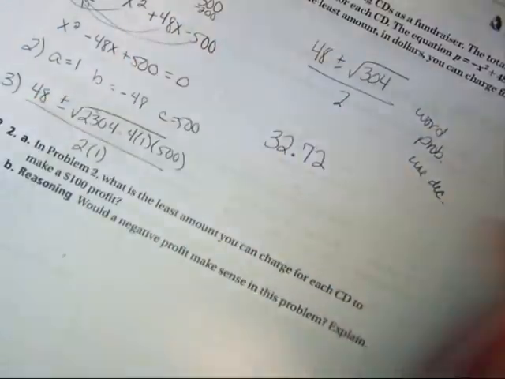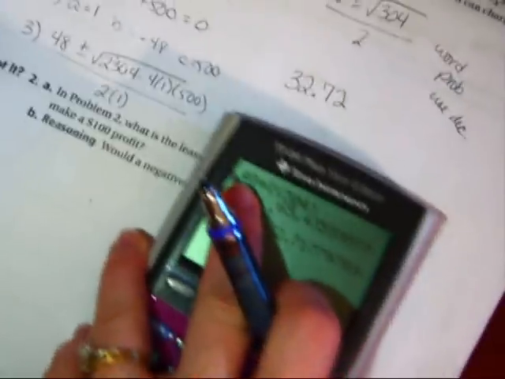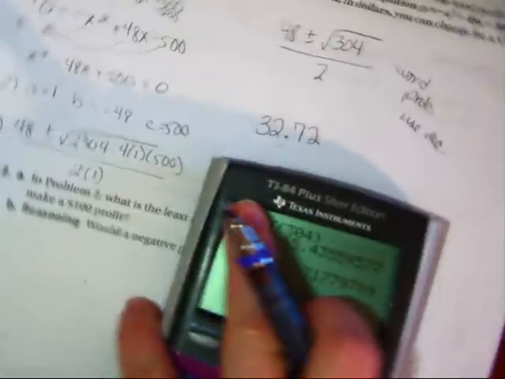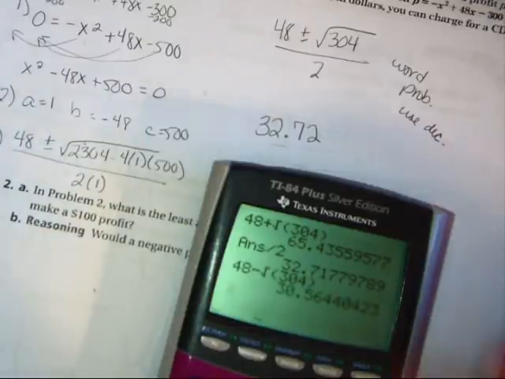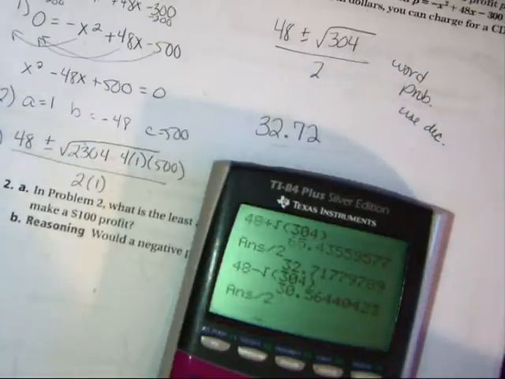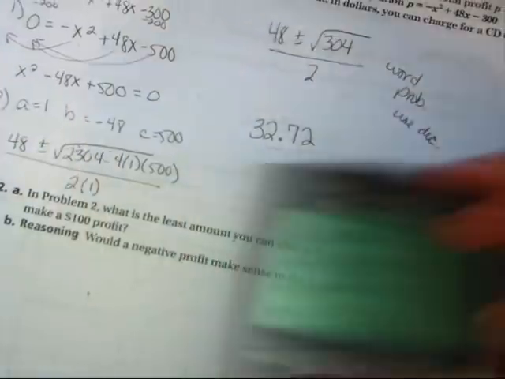Now I'm going to do the second one. Okay, this time I'm going to do minus, trying to keep it all up there for you. Ready? 48 minus the square root of 304. You do have to hit enter. So I did the plus up here. Now I'm doing the minus. And then I'm going to divide by 2, because that's what it says. 15.28.